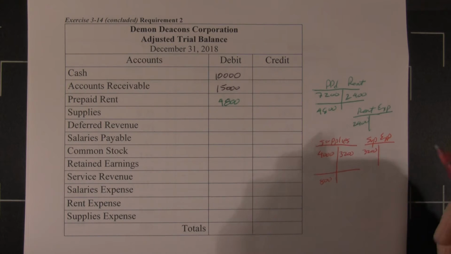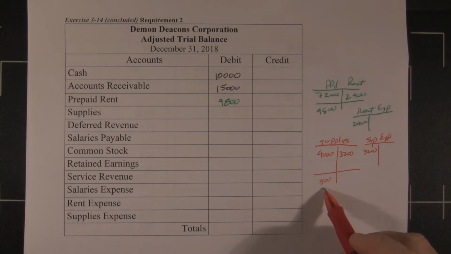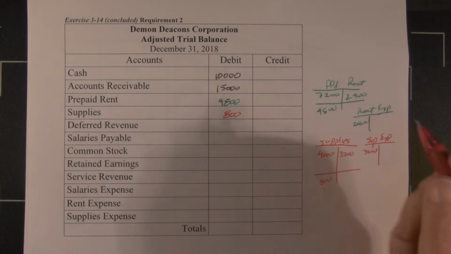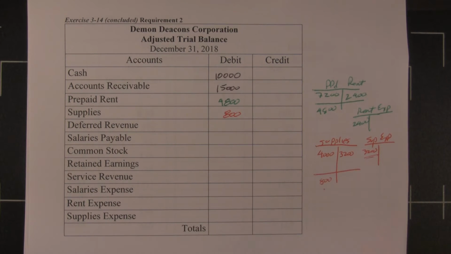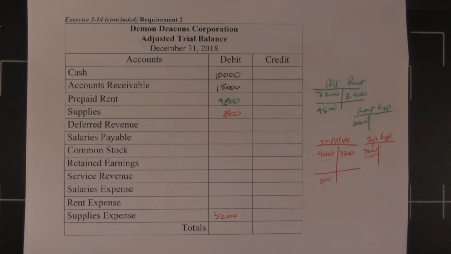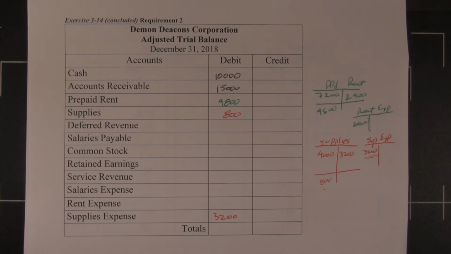That leaves us a balance in the supplies account of $800 and $3,200 in supply expense. So might as well grab that while we're running through here.